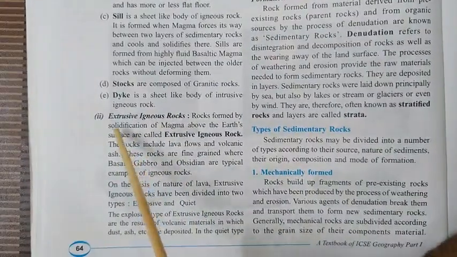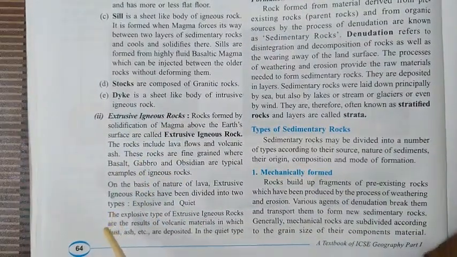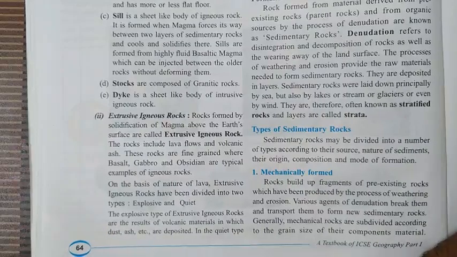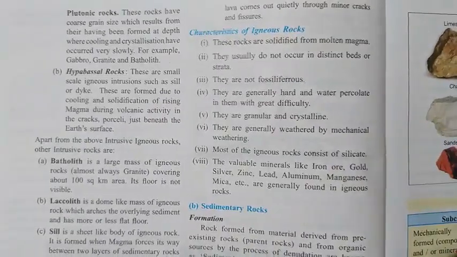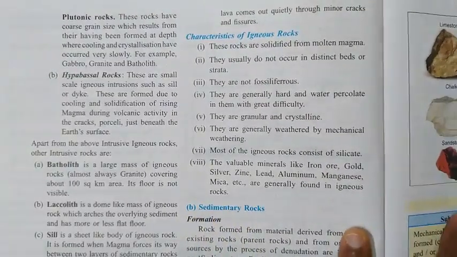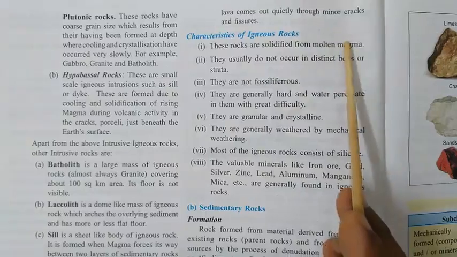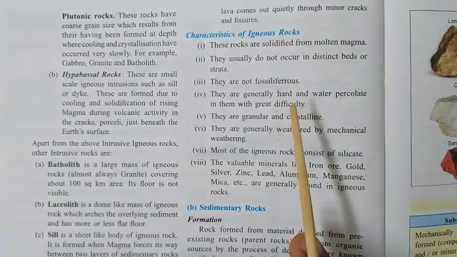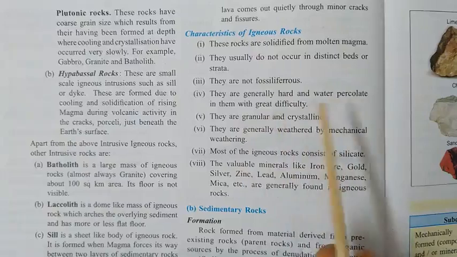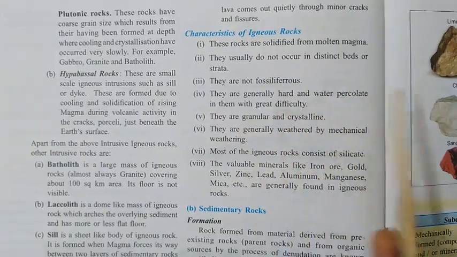Now what do you mean by extrusive igneous rocks? When the magma solidifies on the surface of the earth, we call it extrusive igneous rock. Now what are the characteristics? You will find here, first of all, igneous rocks usually solidify directly from the molten magma. Second, they don't occur in beds. Bed means they are not formed in layers.